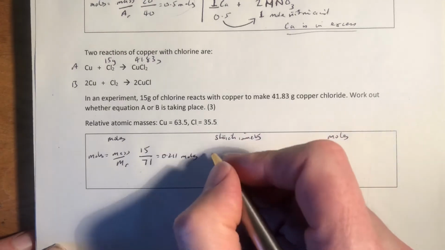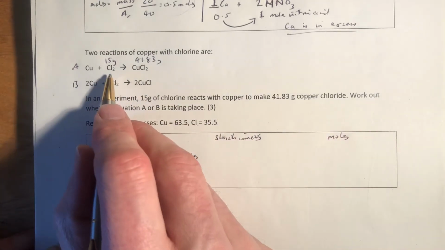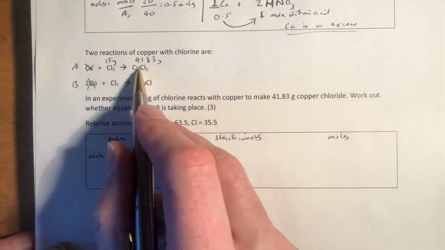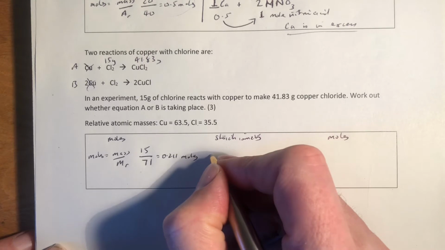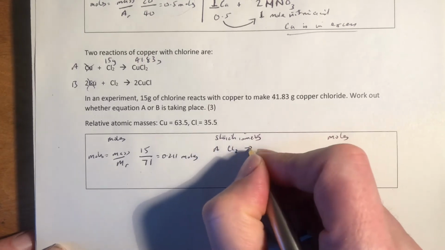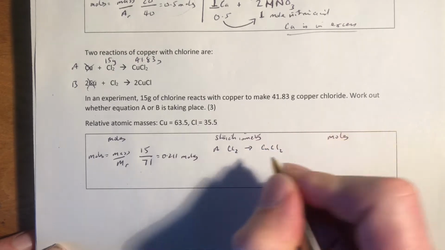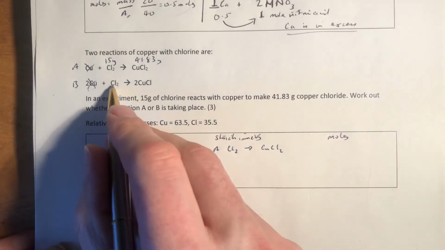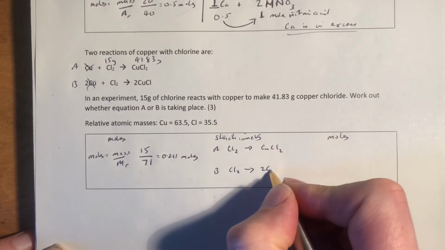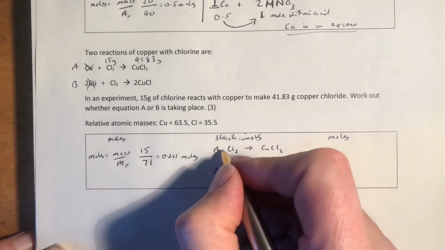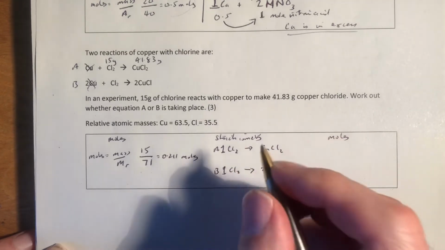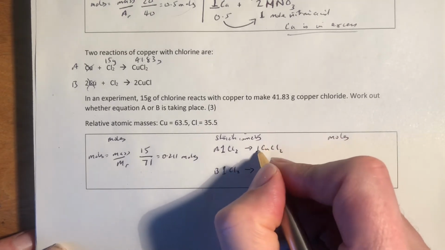Okay, stoichiometry. Now we've got two equations. We can forget the copper here because that's not part of the equation. We've got chlorine turning into copper chloride. So we've got equation A first: chlorine, Cl2, turns into CuCl2. And then we've got equation B down here, where Cl2 turns into 2CuCl. In both cases, there's no number before the chlorine, so there's a 1 there. In equation A, there's no number before the copper chloride, so there's a 1 before that.